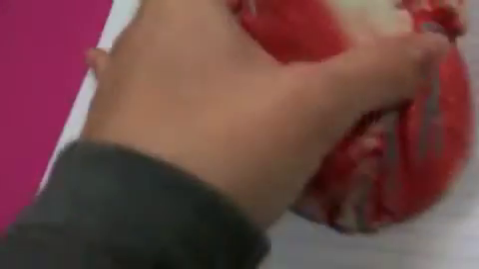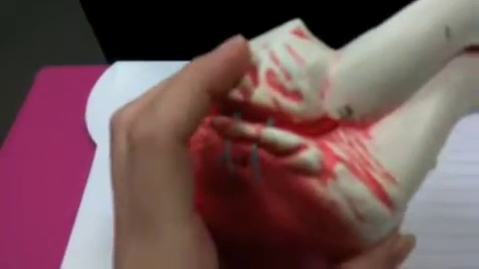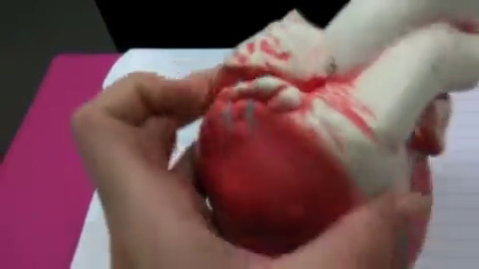You also have the anterior intraventricular sulcus, which is the groove that goes right here, and then the coronary sulcus, which goes across between the right atrium and the right ventricle.